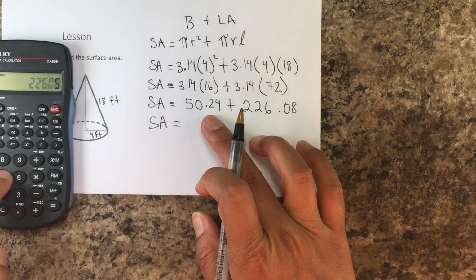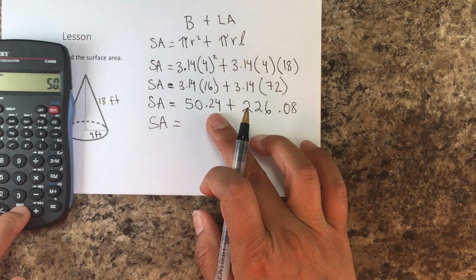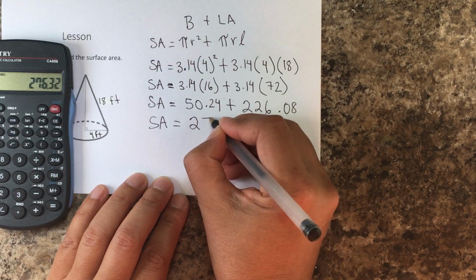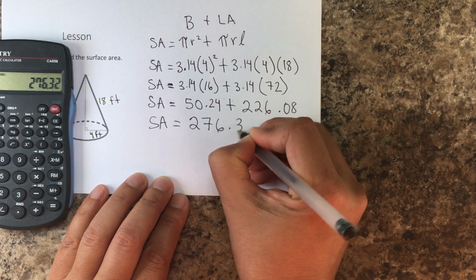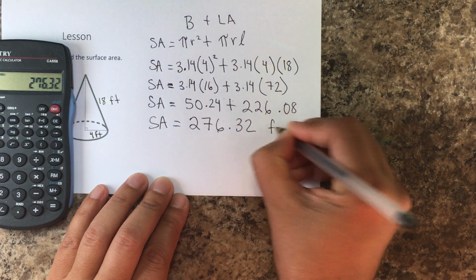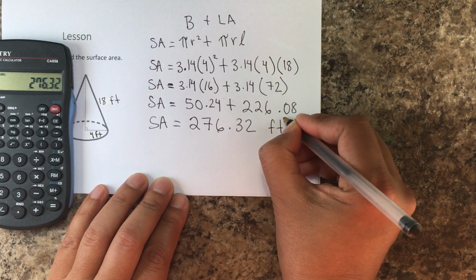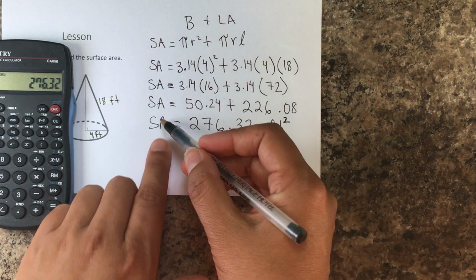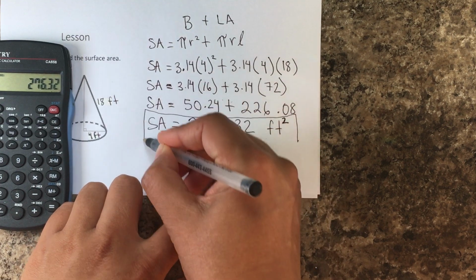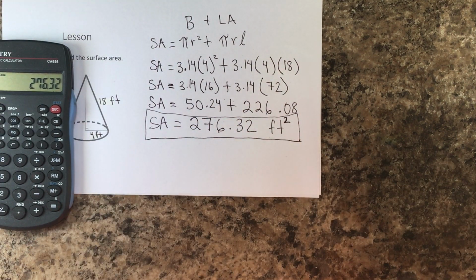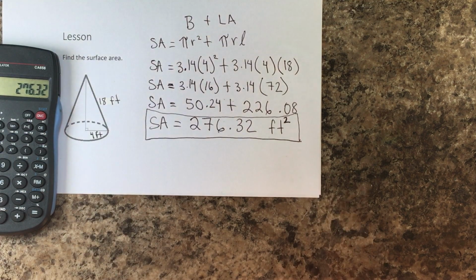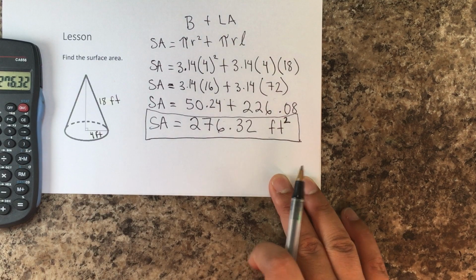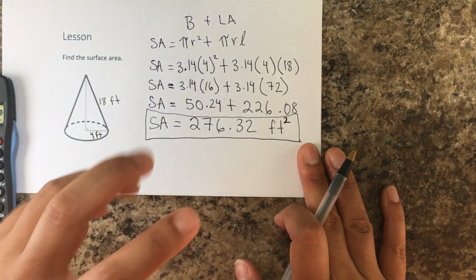And so the total surface area is 276.32, and it's cubic feet. Square feet. I'm trying to confuse you here. Okay, square because it's area. Area is always squared. Volume is always cubic, and linear is just the unit. Okay, so that's it. That's all you need to see to be able to solve 11.9b.